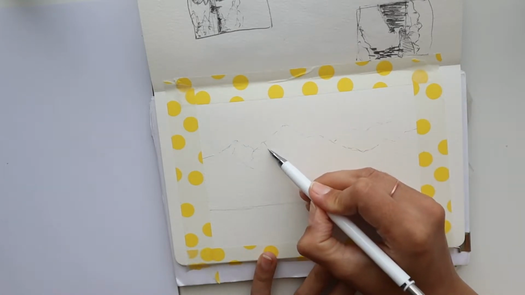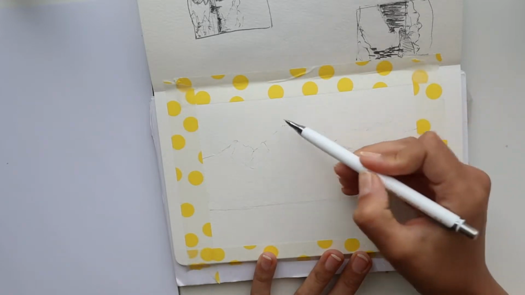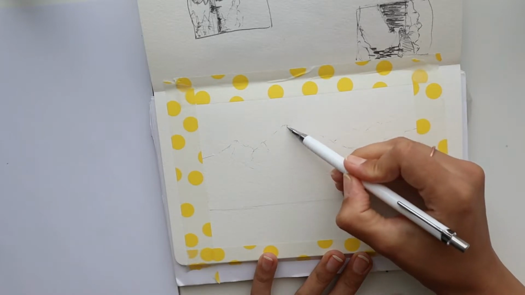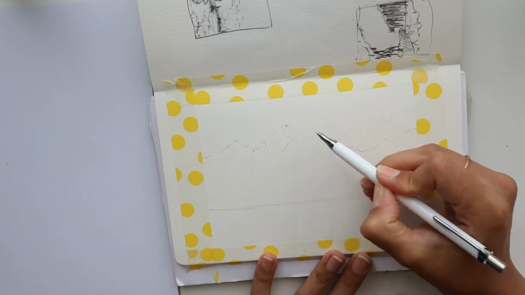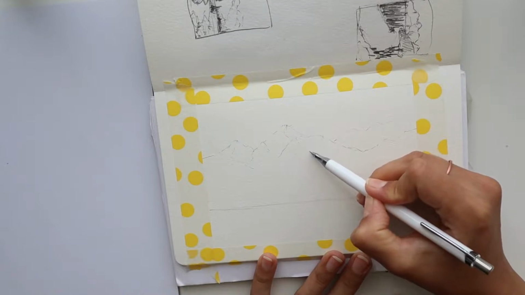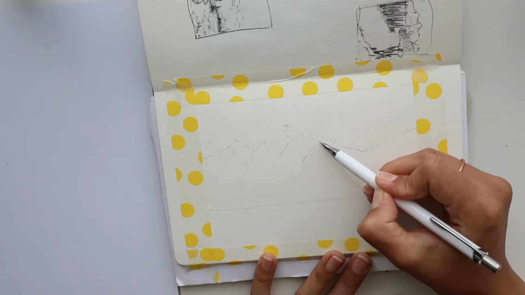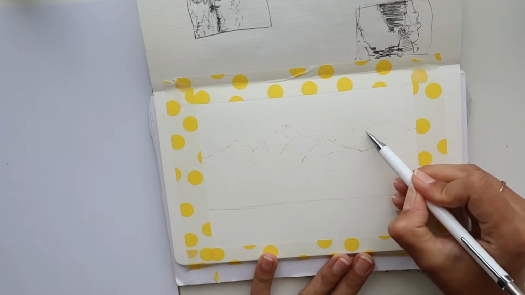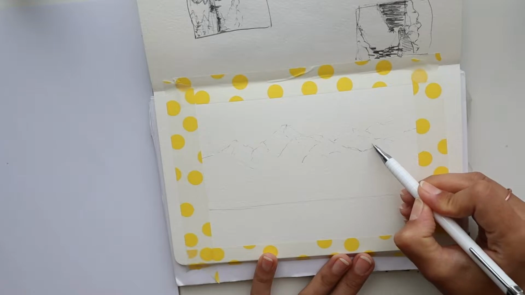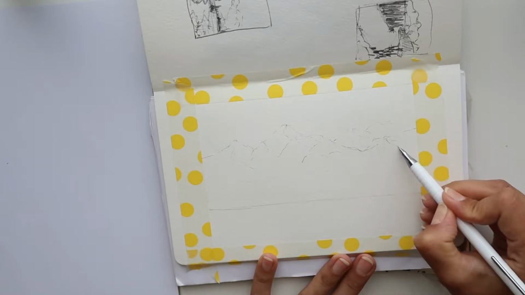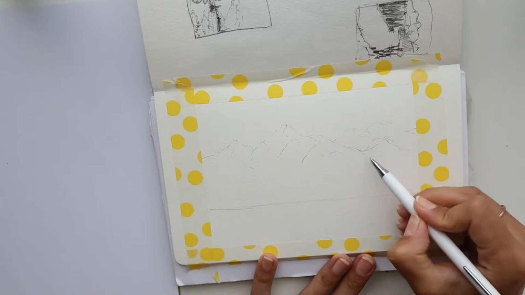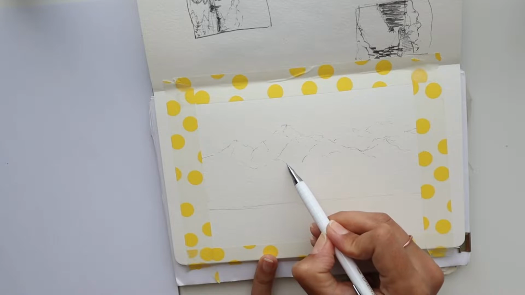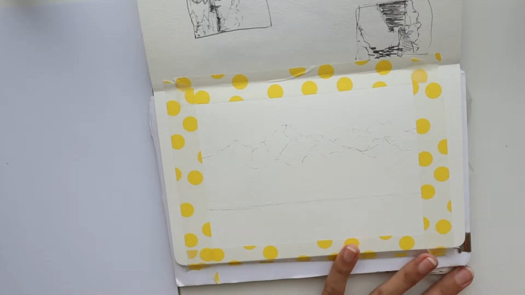And again, since this is a sunset, the sun is going to be coming from the side, so I'm going to have more distinctive shadows. So I'm going to put them in right away, so they kind of have an idea for the pattern of my mountains. Okay, something like this.